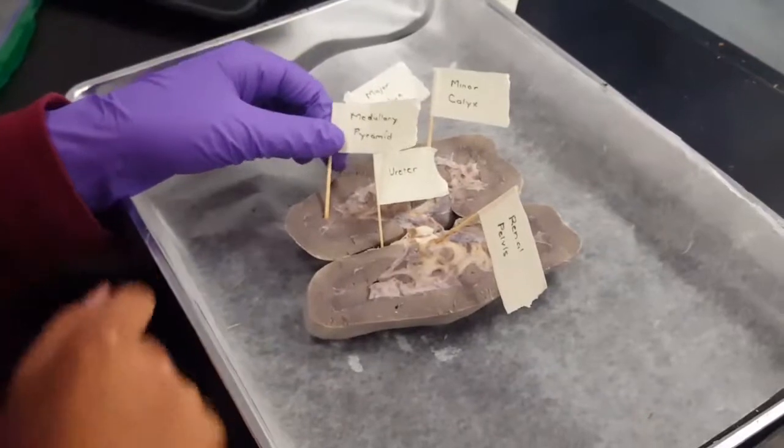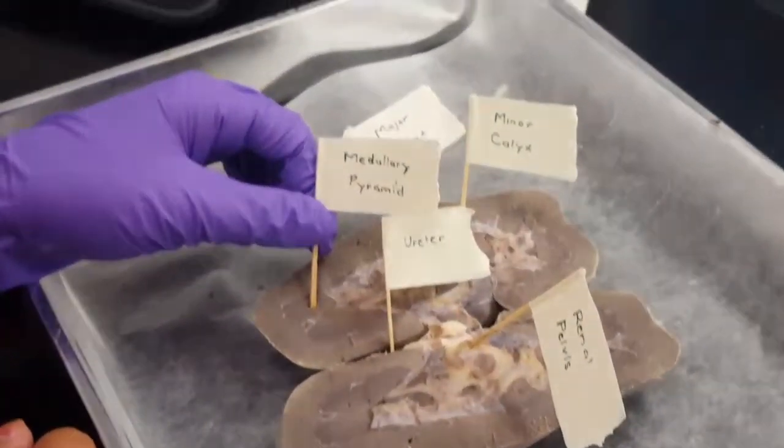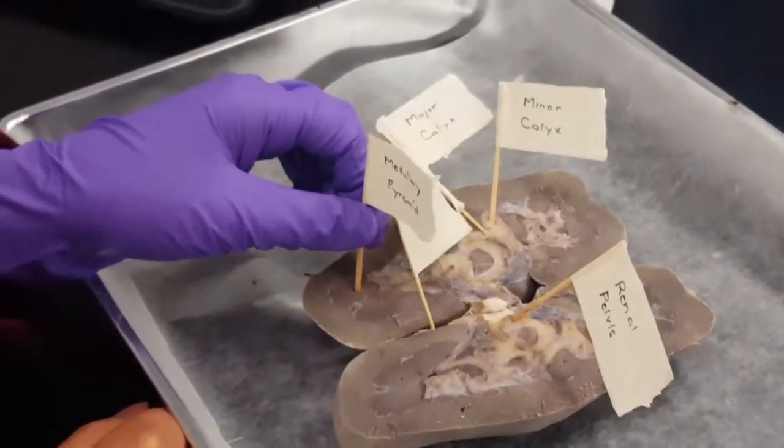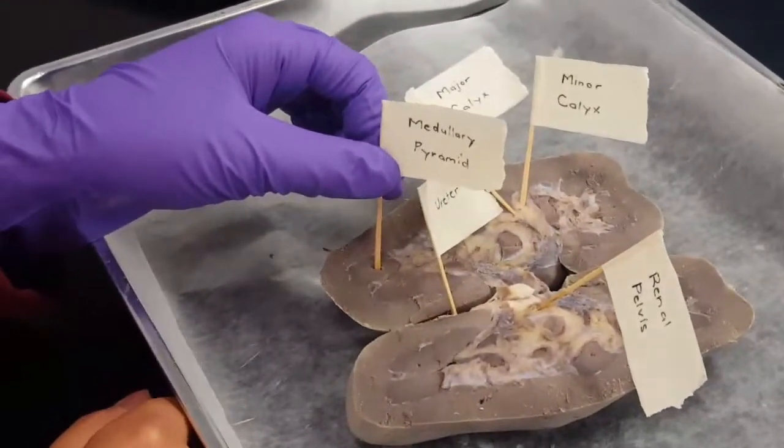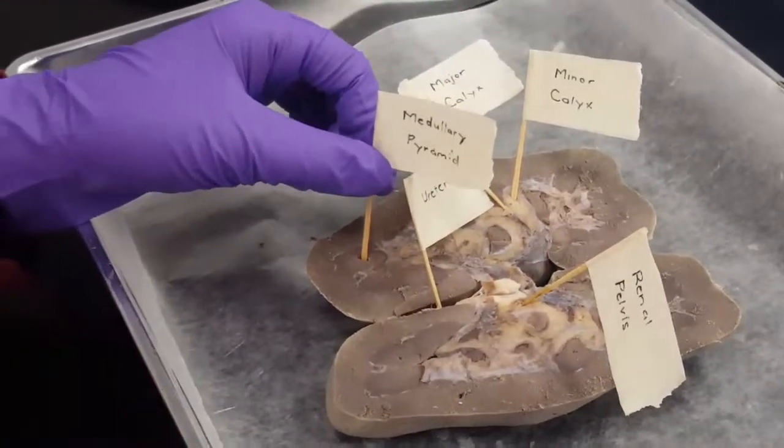are called the medullary pyramid, and the medullary pyramid contains motor fibers of the corticospinal and corticobulbar tract.